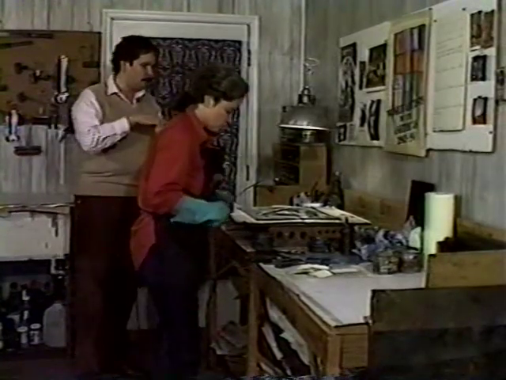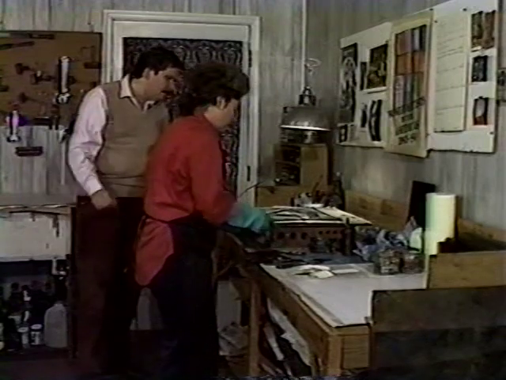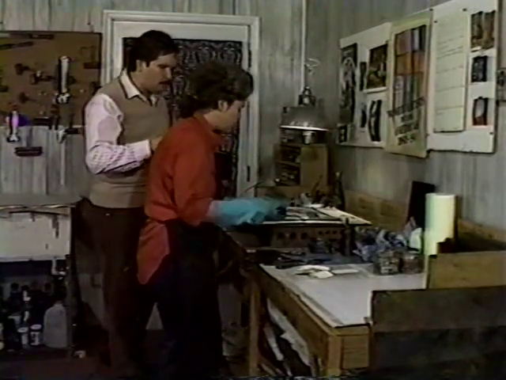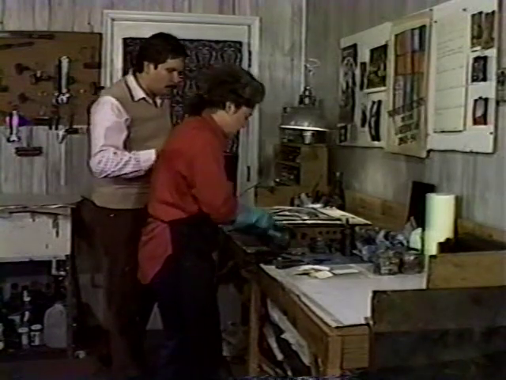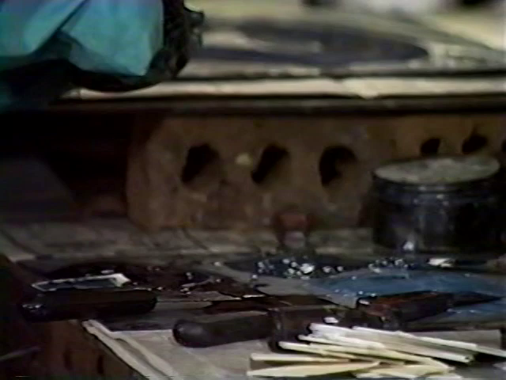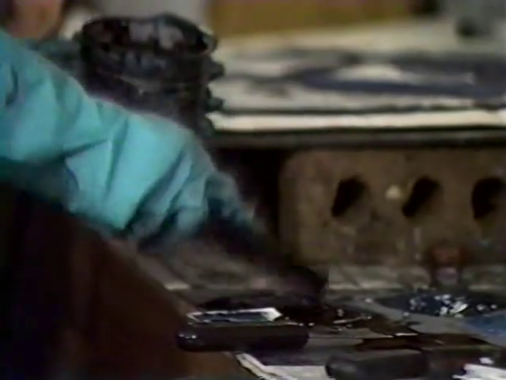It helps the plate to absorb the ink when it's warm? Right. And it also helps the ink move. You need to move it and spread it around. What I'm doing now is I'm opening up a can of ink here. What kind of ink is this? Oh, this is etching ink. It's like oil paint, but it's a little bit thicker. It looks very thick, almost like grease. Yeah, it is. It has some thick linseed oil added into it.